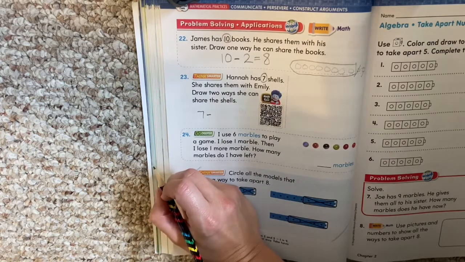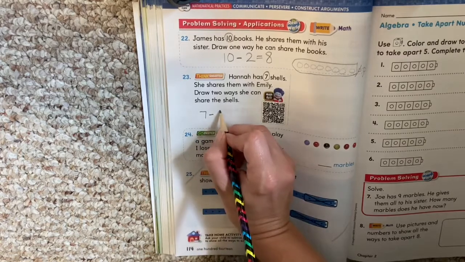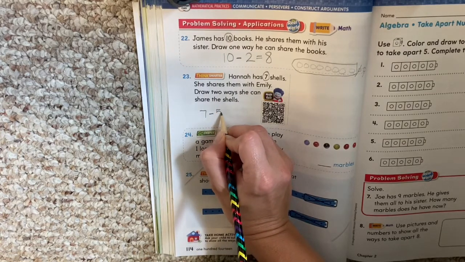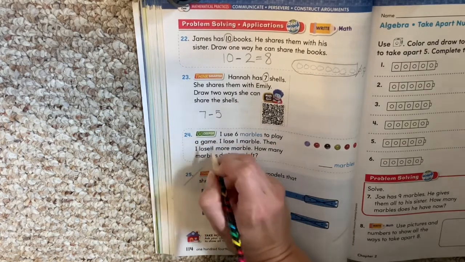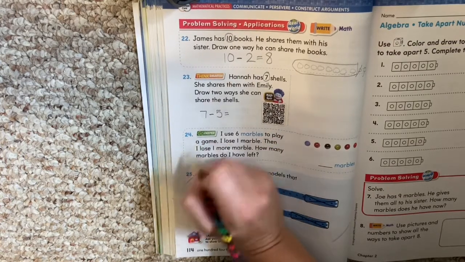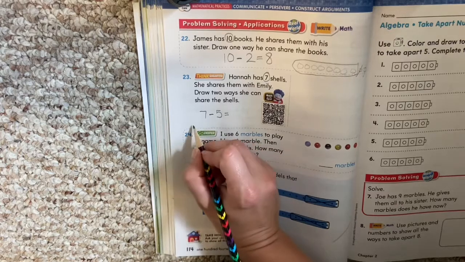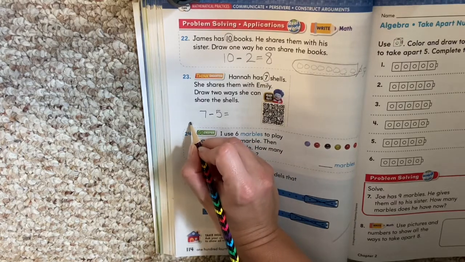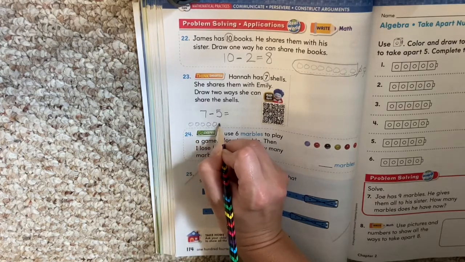What do you think? I shared 2 last time. What if we have her share 5 of them? Could she share 5 of them? Yeah, she could share 5. So 7 minus 5 equals, all right, we could solve our problem. Draw a picture. 1, 2, 3, 4, 5, 6, 7.